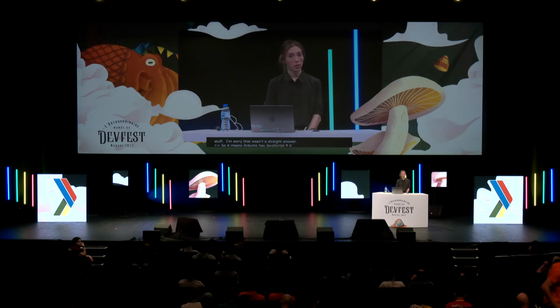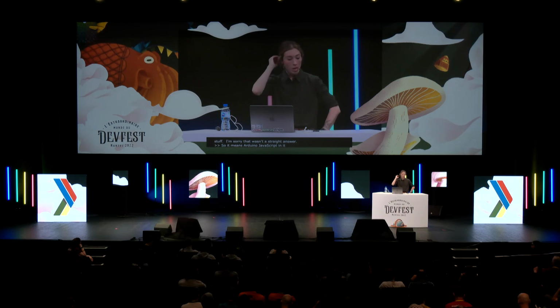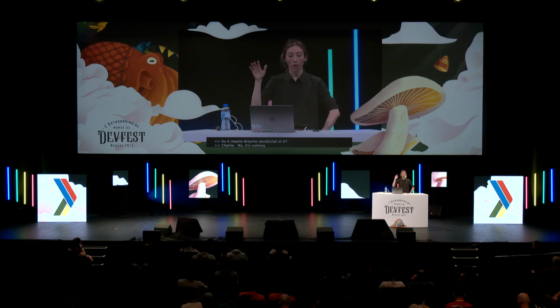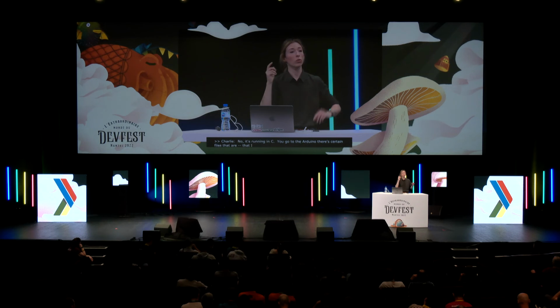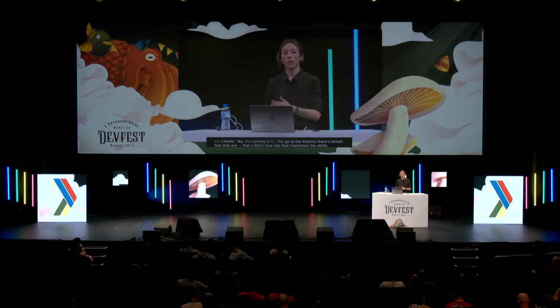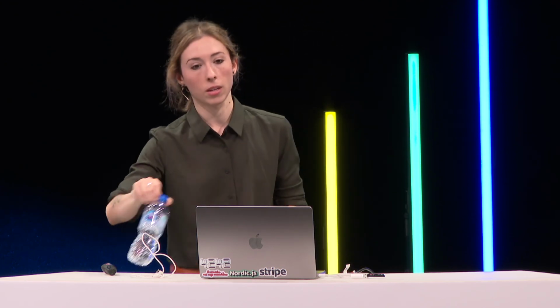So it means that actually the Arduino has a JavaScript engine on it? The Arduino? No, it's running everything in C. So in the sketch that you upload to the Arduino, there are certain files that I didn't dive into that implement the ability to run the model. So it's not creating it, but it's running it. I don't have the details for this now, but it's all in C on the board. Okay, thank you. No worries.